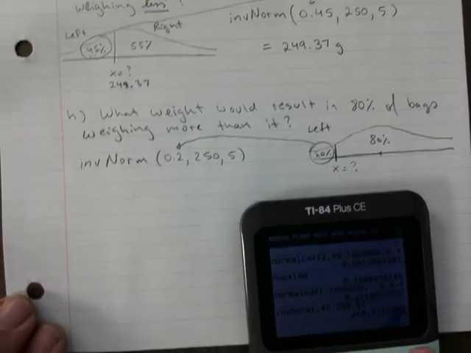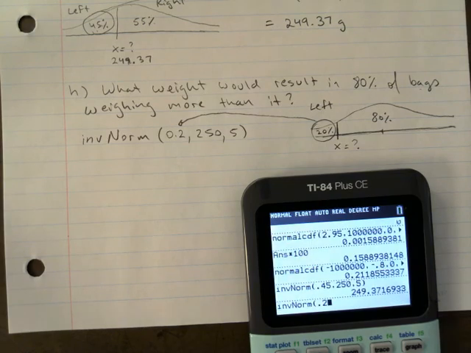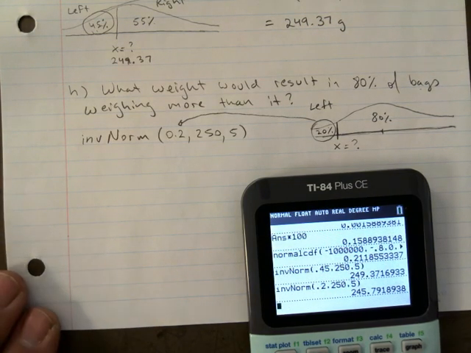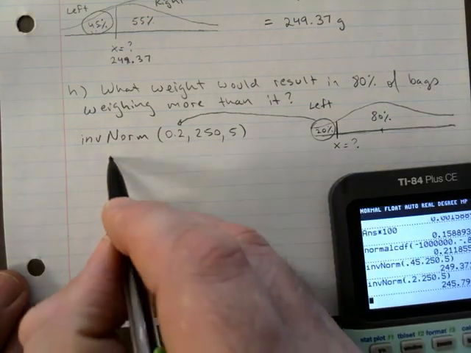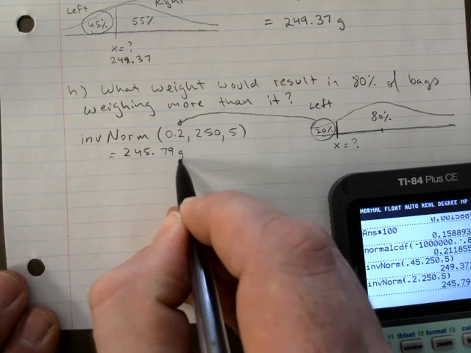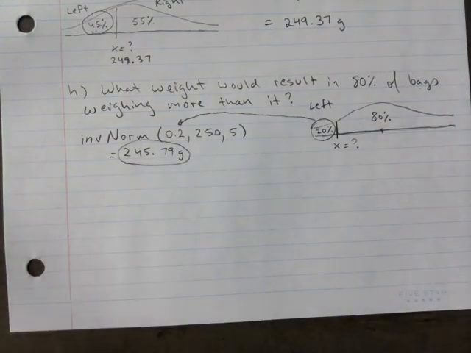So let's do this quick. Inverse norm, 0.2, 250, 5, 245.79. And this is actual in grams. So always watch what the units are that you are given.